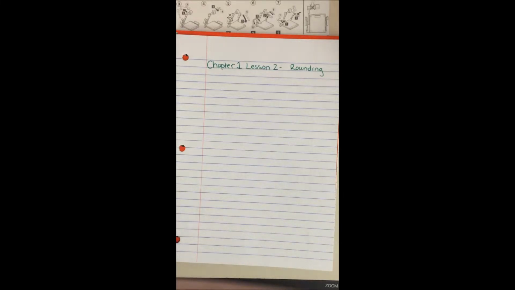Hello parents and students, we're here to give you a quick tutorial on Chapter 1, Lesson number 2, which is rounding to the nearest tens or hundreds. The first thing we do when we're teaching the students about rounding is we want to teach them what the definition of rounding is, and we share with them that rounding is when you find a number that tells you about how much or about how many, keyword being about.